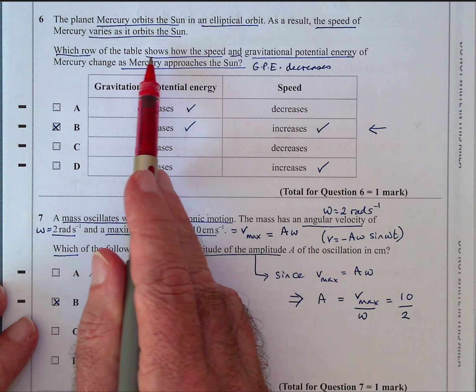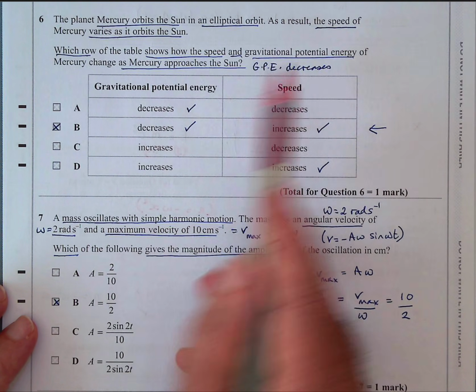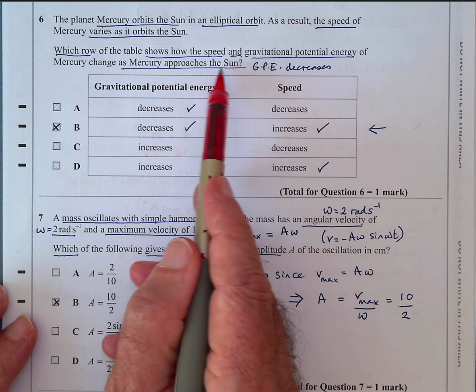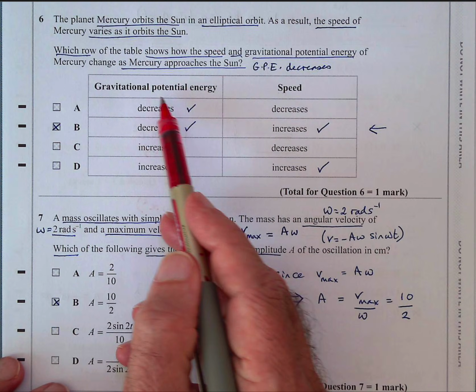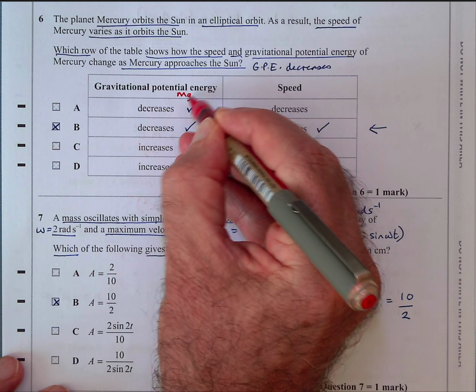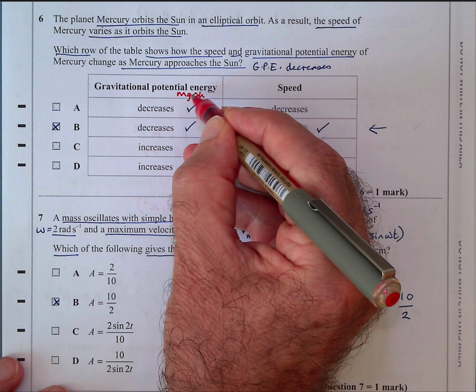Which row of the table shows how the speed and the gravitational potential energy change as Mercury approaches the Sun? Well, as Mercury approaches the Sun, it's getting closer, so you could almost think of it as mg delta h. Yeah, the mass of Mercury times the gravity of the Sun.